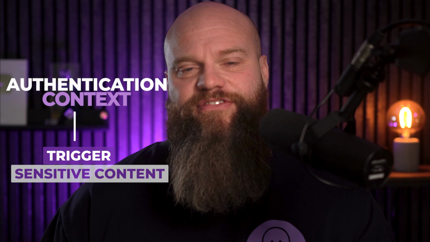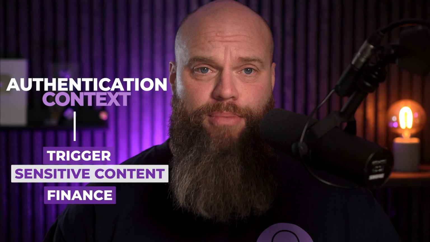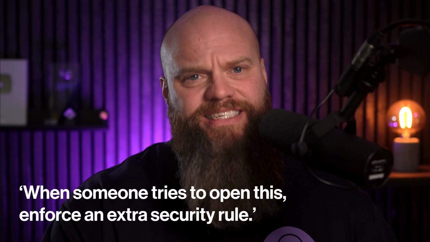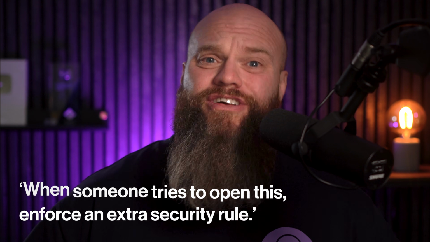So this is a good example. Now, think of authentication context like a trigger that you can attach to sensitive content, like the finance SharePoint site, HR, or legal. And that trigger says that when someone opens this, please enforce an extra security rule.